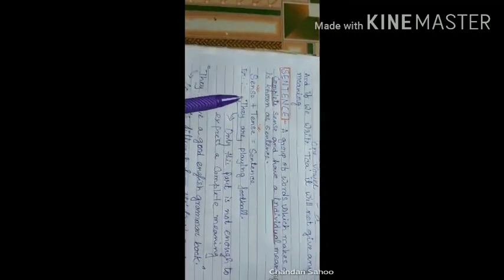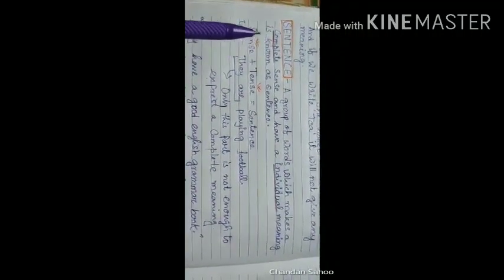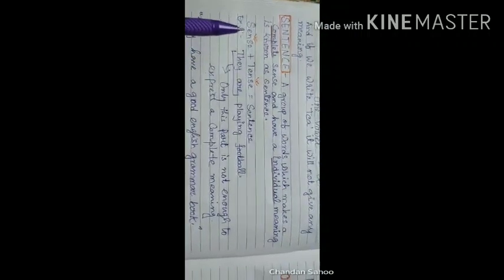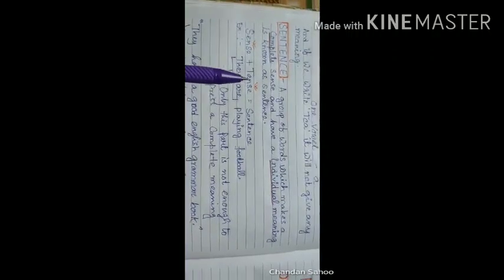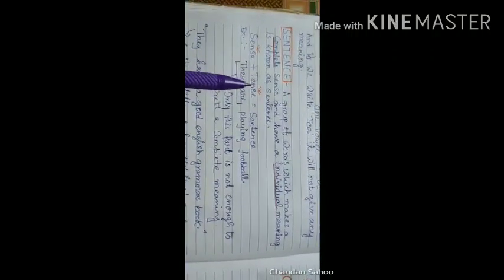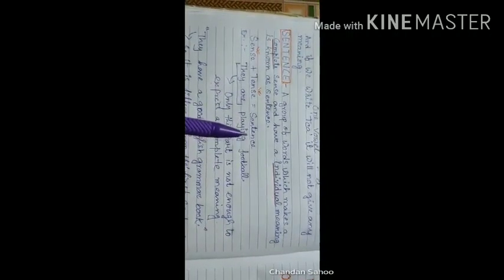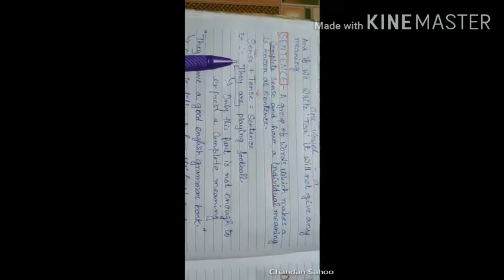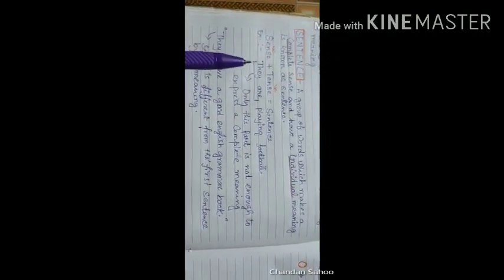So we can say a sentence must have two components. One is sense, another is tense. Sense means meaning, and tense means time. There must be a time. So sense plus tense is equal to a sentence. If we want to make a sentence, we must have a sense and we must have a tense.